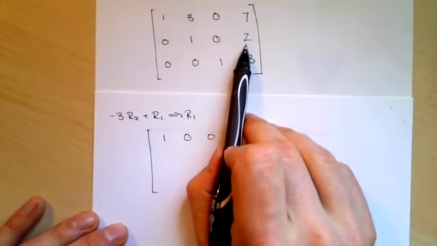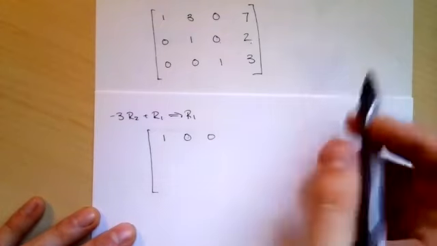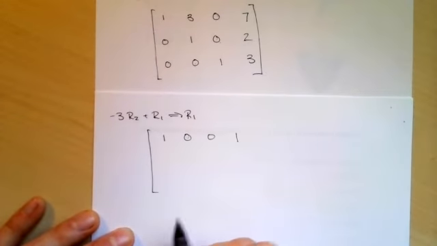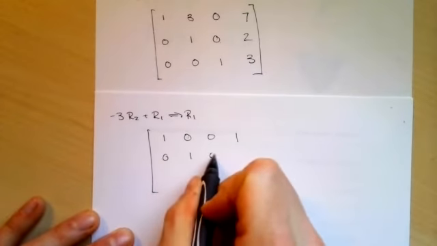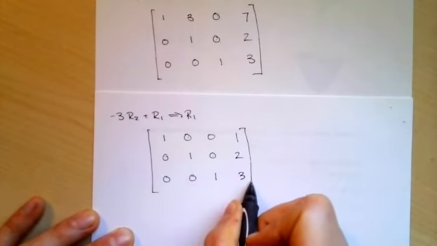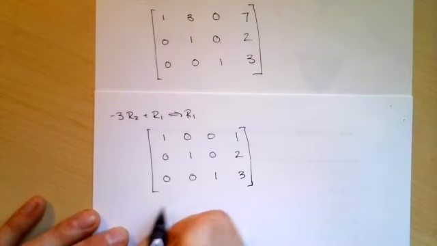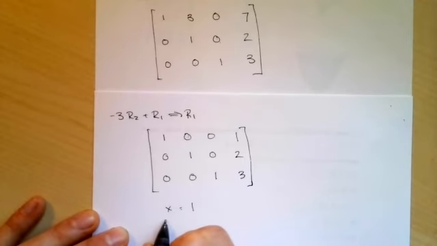And then we just have to mind the coefficients. So we had minus 3 times 2 gives me minus 6. And so we get 1 here. And so we have our solution. So this system of equations now corresponds to x equals 1, y equals 2, and z equals 3.